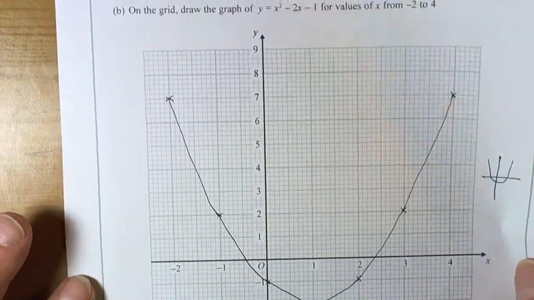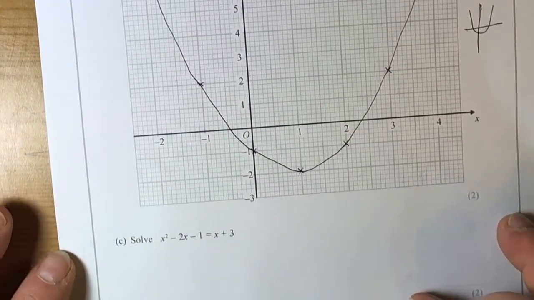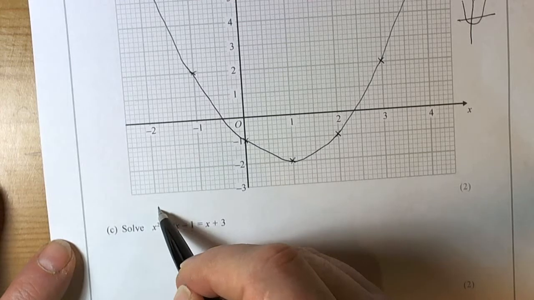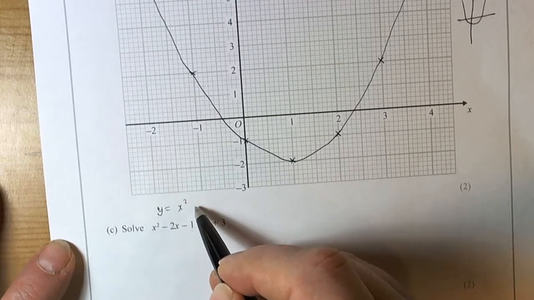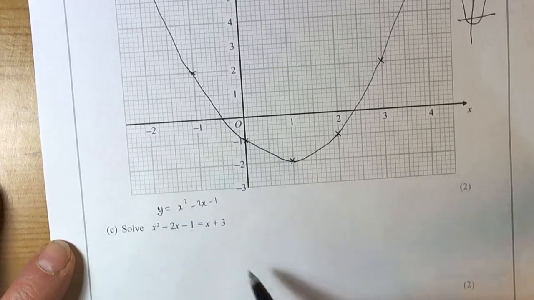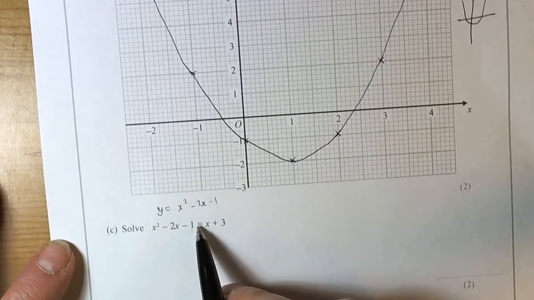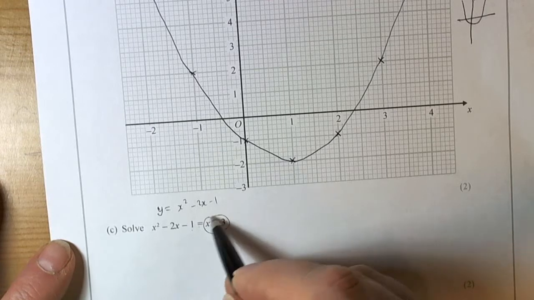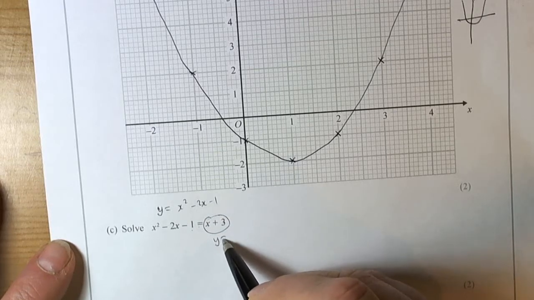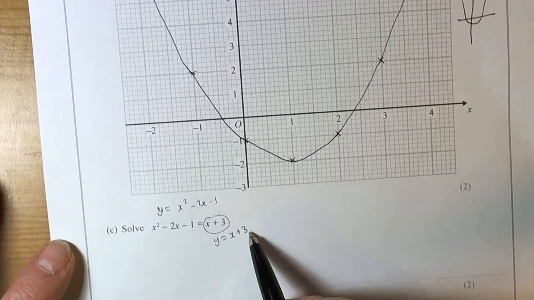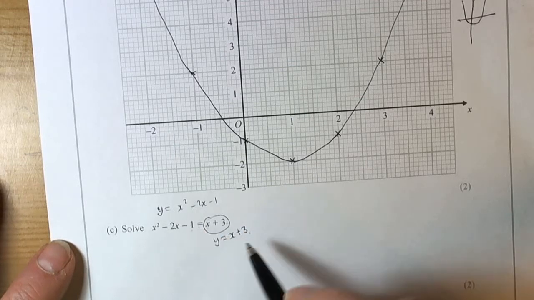The question then develops into a solve using the graph. So it basically says solve that. Now that was the graph we drew, so that was the y equals x squared take away 2x take away 1, and it's asking us to say where does this curve equal x plus 3. So in other words, it's asking us to draw another line. So it's asking us to draw y equals x plus 3, and where those two things cross.